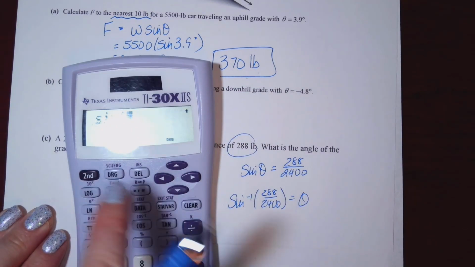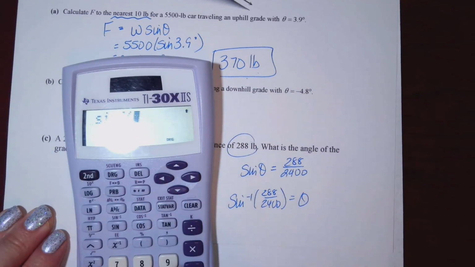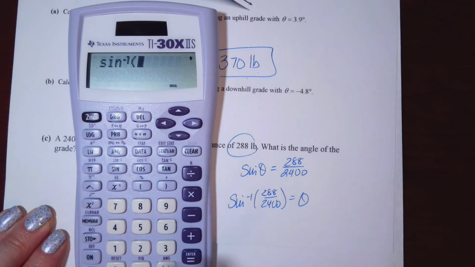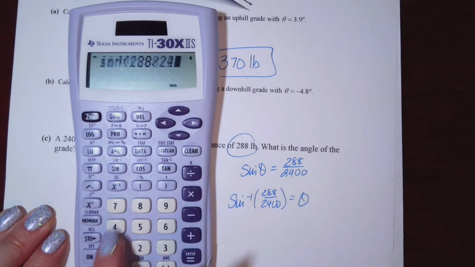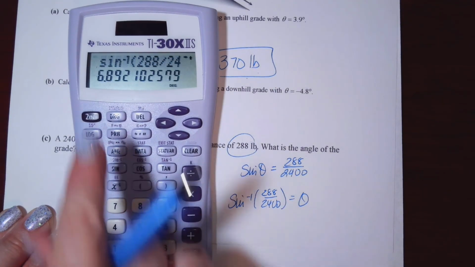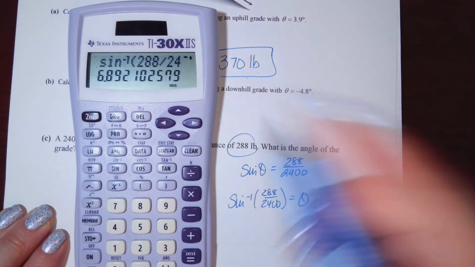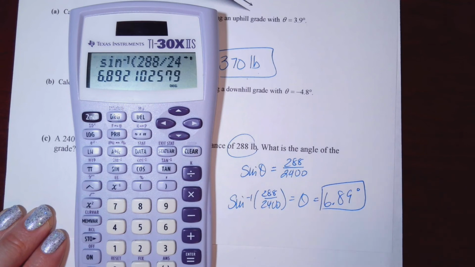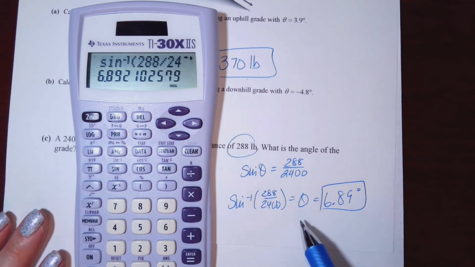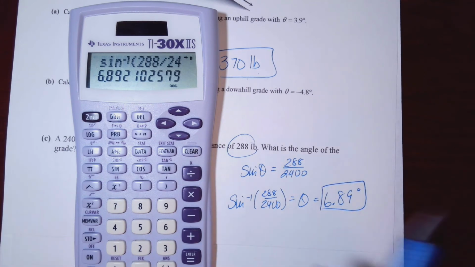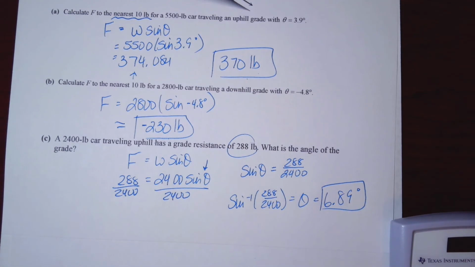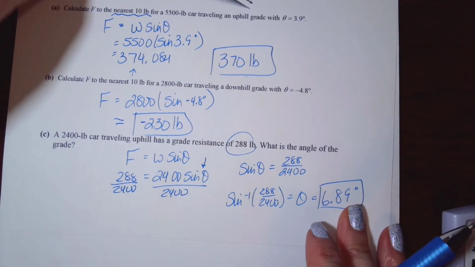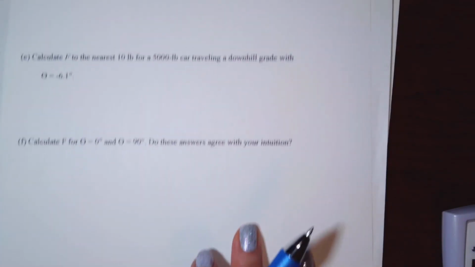So if I do sine inverse of 288 divided by 2,400, to 2 decimal places, I get theta is 6.89 degrees. That's my angle. I'm going uphill at a 6, almost 7 degree angle. That's my grade resistance. Okay, a couple more of these.